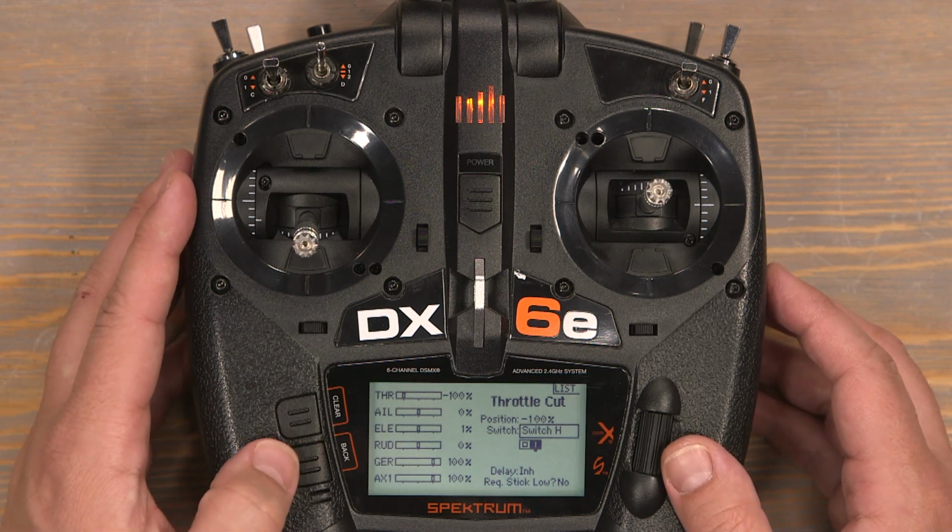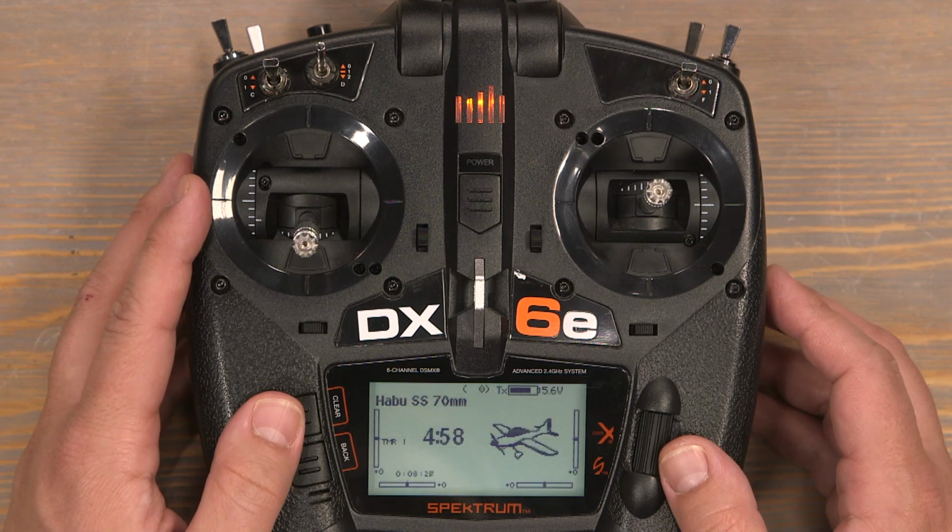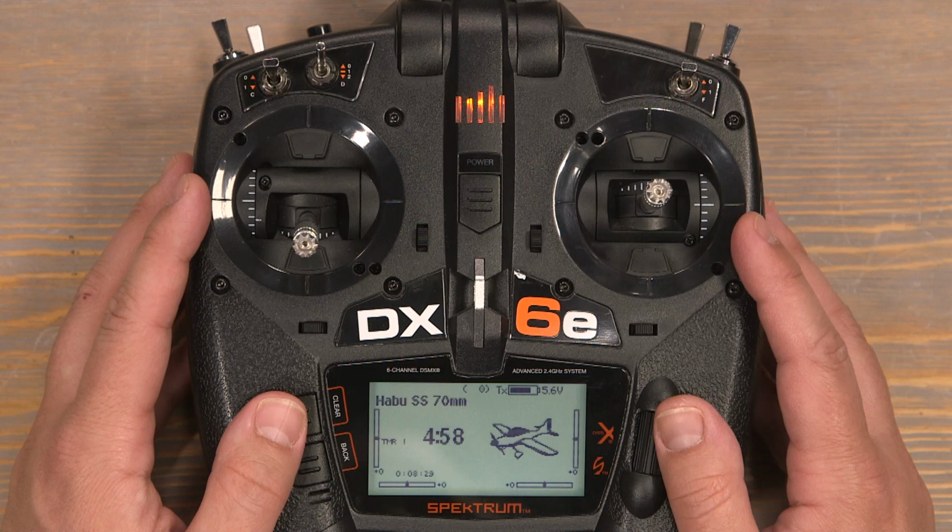Now that this is set, we can push the back button twice to go back to our main screen. Now our DX6E is programmed and ready to fly the Habu SS 70mm.